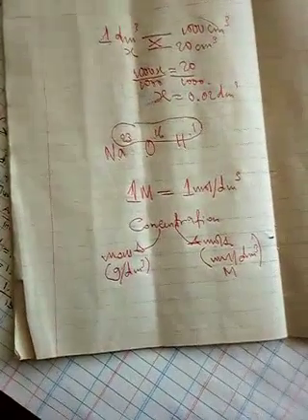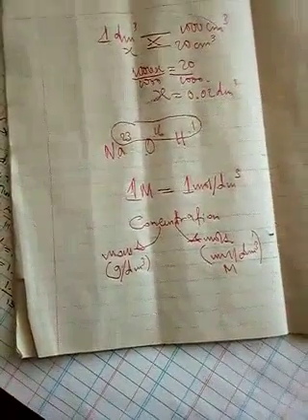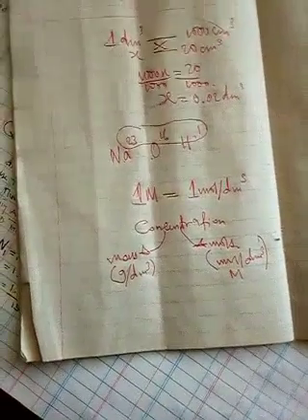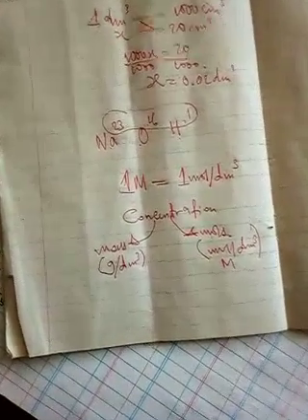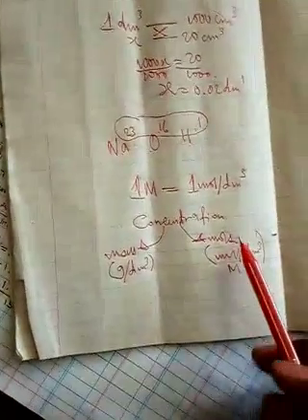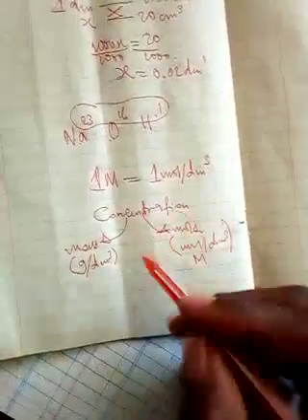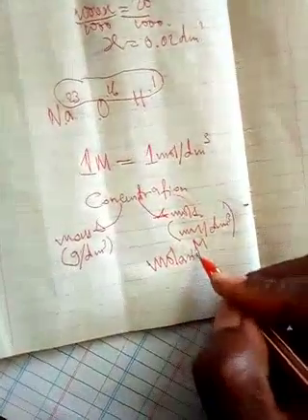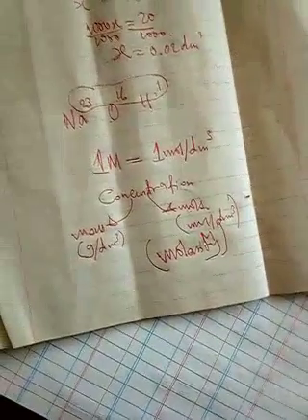But molarity is defined as the molar concentration of a substance, or that type of concentration that is expressed in moles per decimeter cubed, or molar. So that's how you can make a distinction between concentration and molarity.